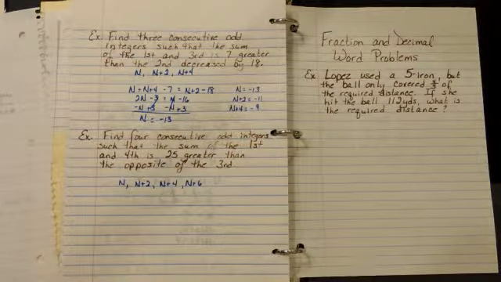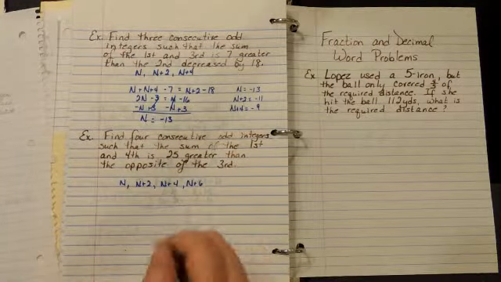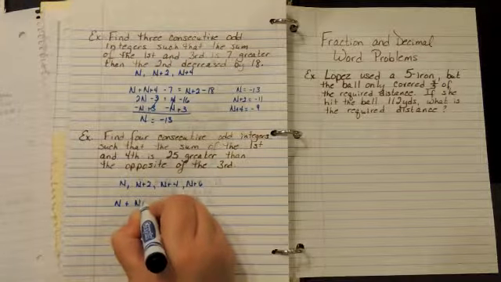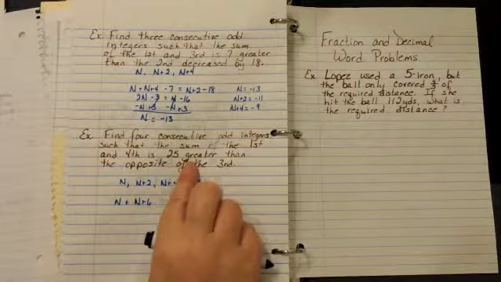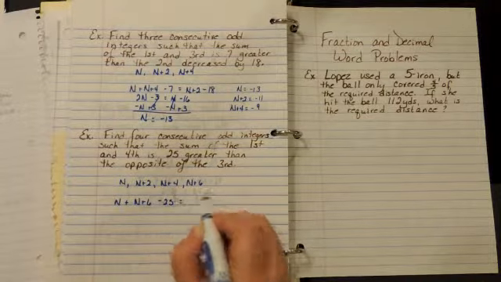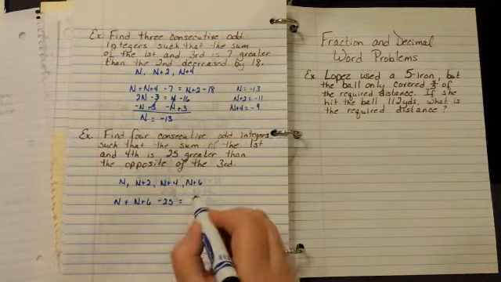Okay? The sum of the first and fourth, n plus n plus 6, is 25 greater, so we'll subtract 25, than the opposite of the third.